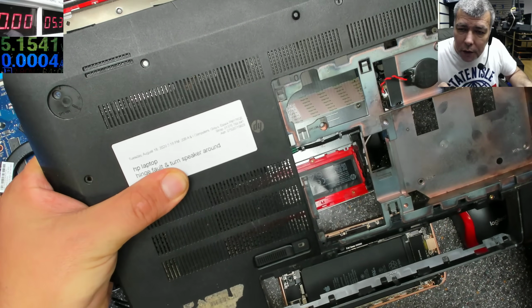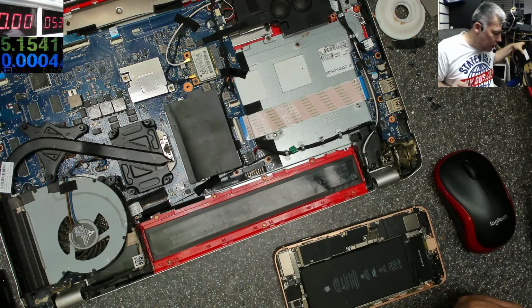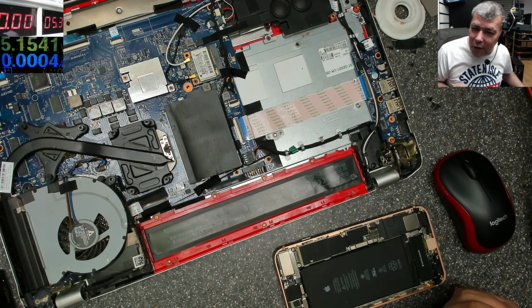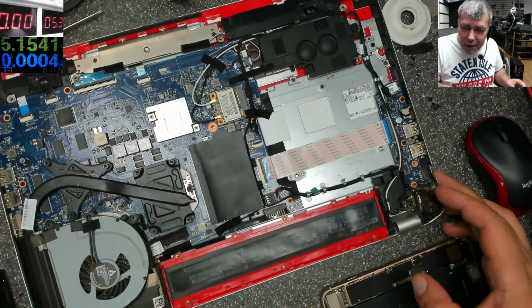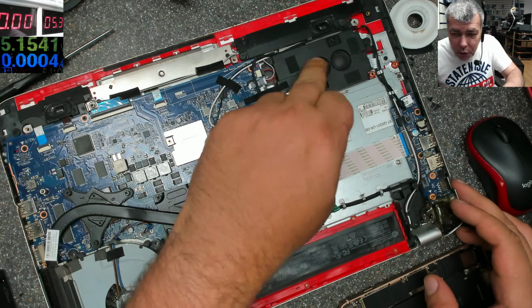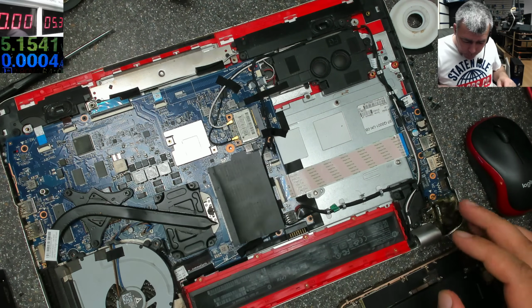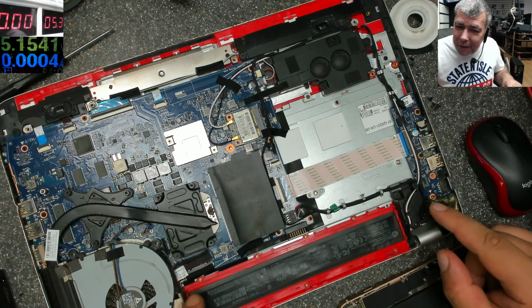Hinge fold and turn the speakers around. Yeah. So that's what the customer wants, to turn around the speakers. From the simple reason this laptop has 1, 2, 3, 4 speakers on the back and only 2 on the front.